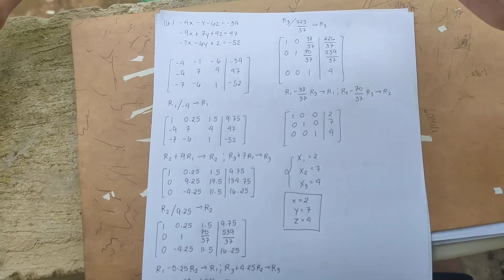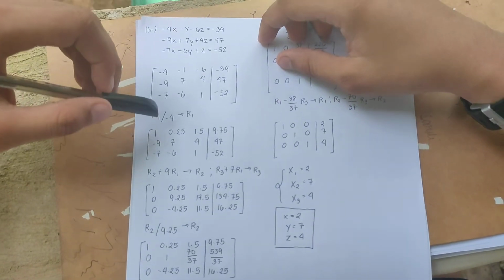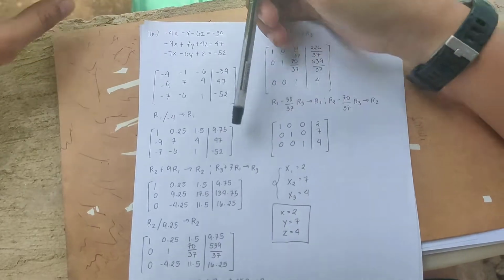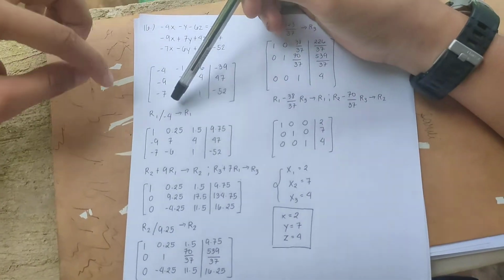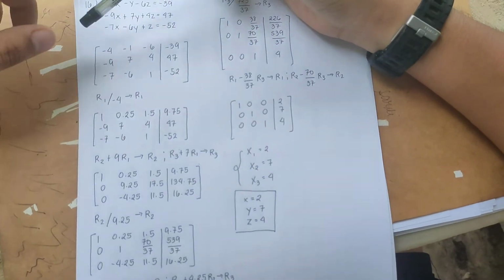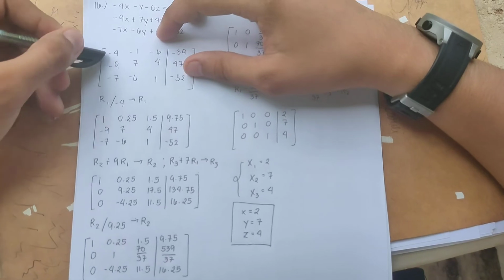And then, first equation. Ito yung ating i-apply: R1 over negative 4 to R1. So, yung ating i-evaluate ngayon is R1. Yung R1 natin, i-divide natin sa negative 4, in order for our leading entry to become number 1.